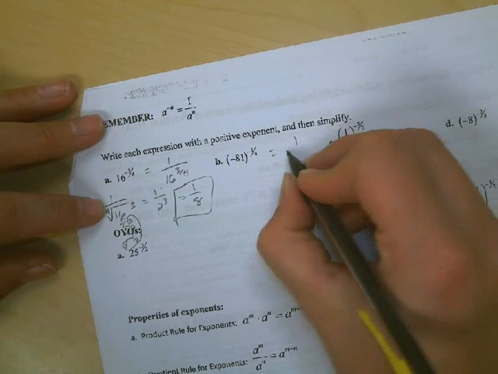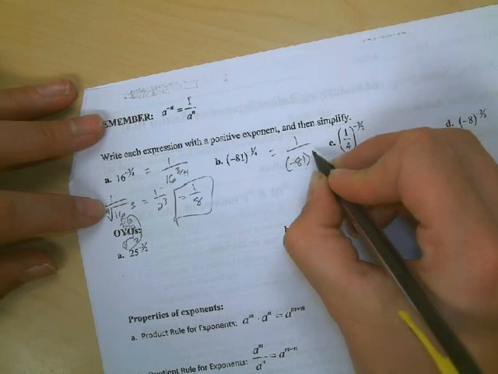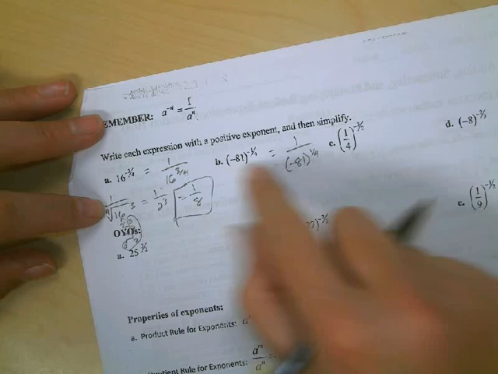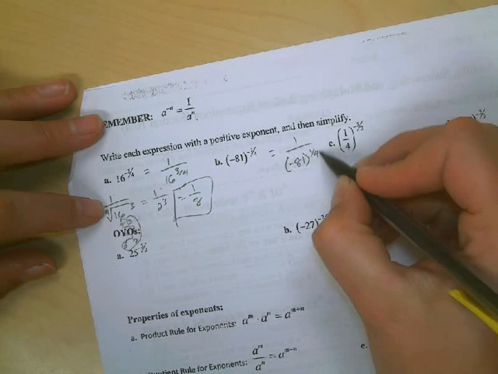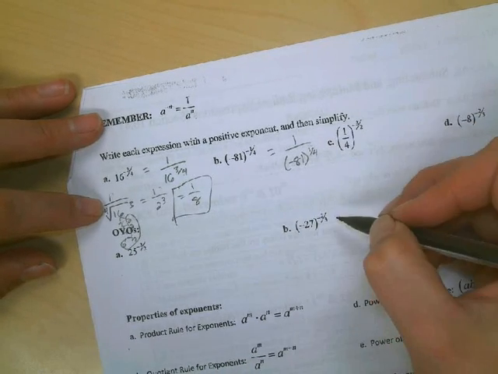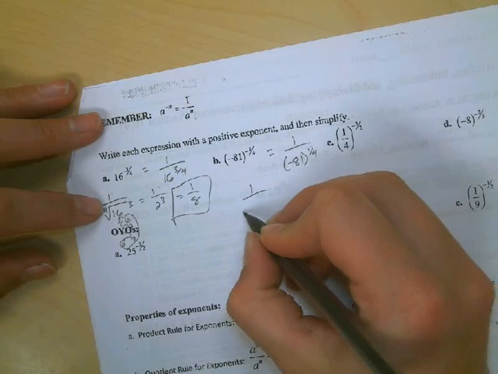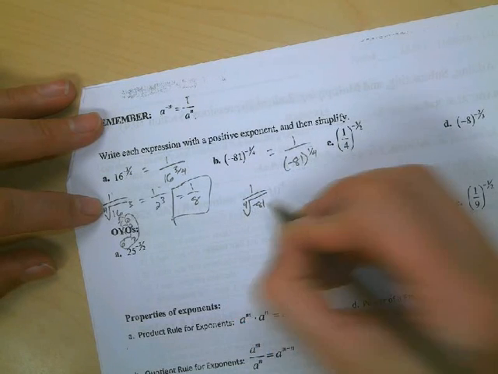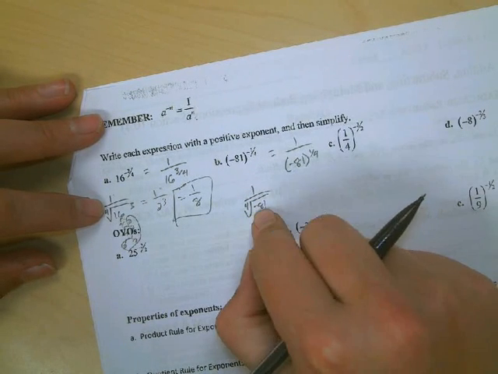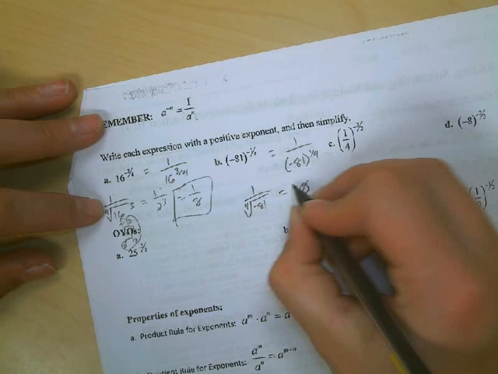Here we go. 1 over negative 81 to the positive 1/4. Notice I did not change the sign, because the only thing that changes signs is the exponent itself when it drops. So that would be 1 over the 4th root of negative 81. That is a negative under an even root. That is no solution.